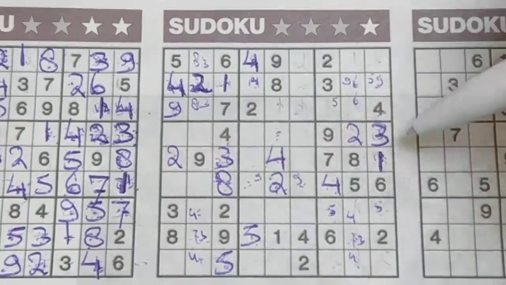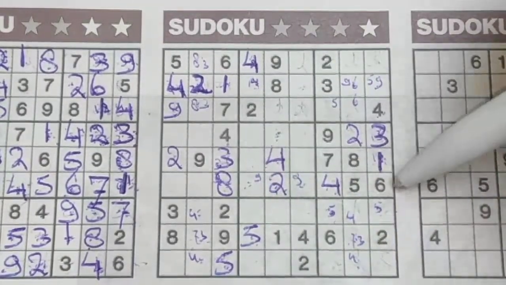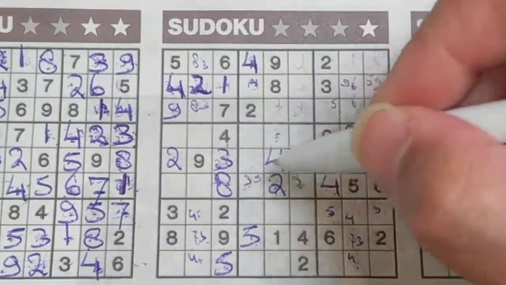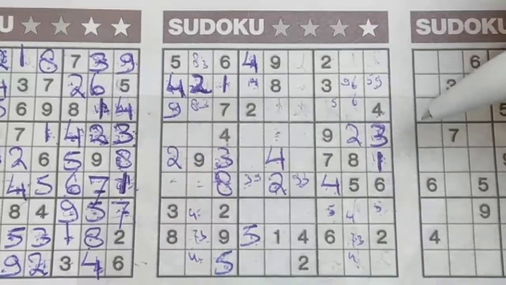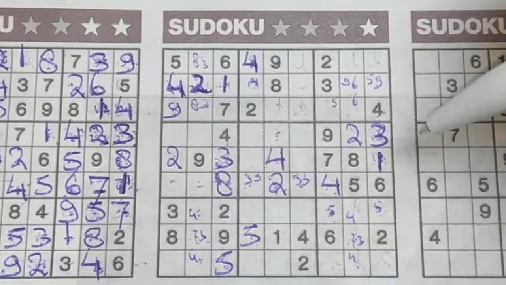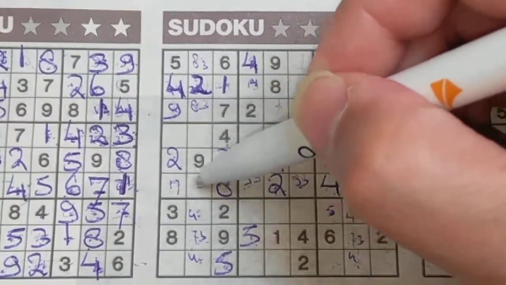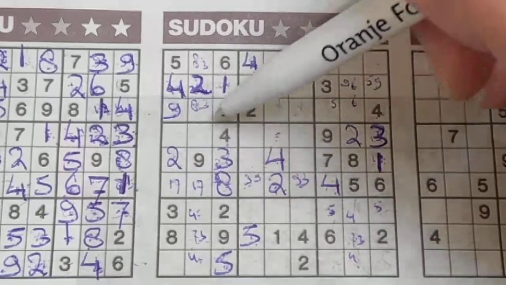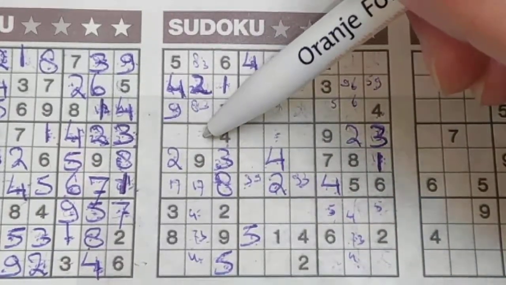We have a pair again. 3 in this row, 3 in the middle row, so the row below, the 9 and the 3 are missing. That means these 2 boxes are left for the numbers 1 and 7, 1 and a 7. The other 2 numbers for this big square, for the numbers the 5 and the 6.